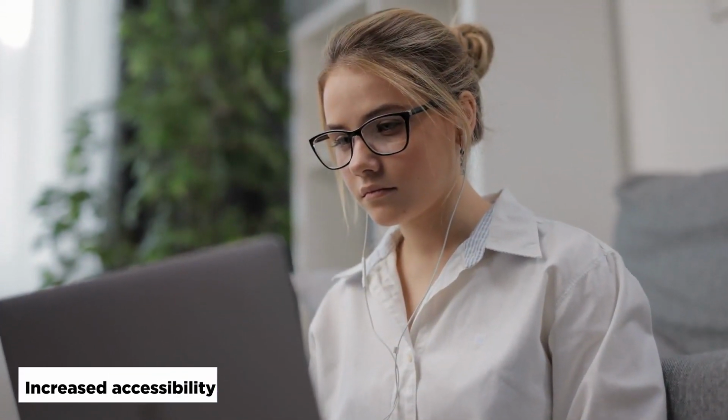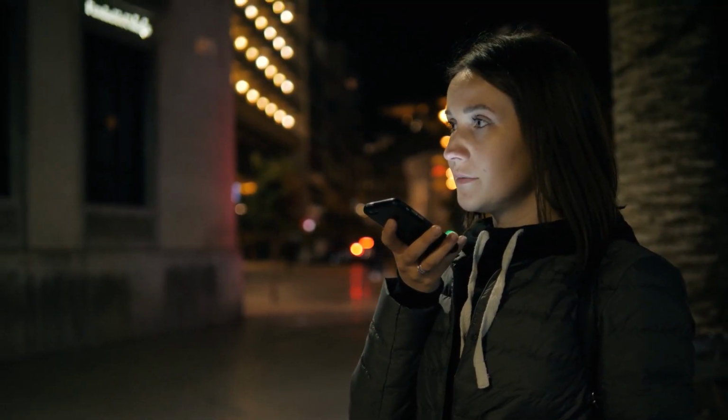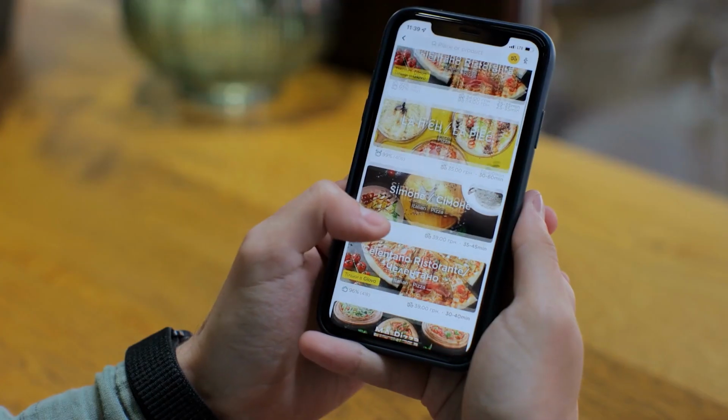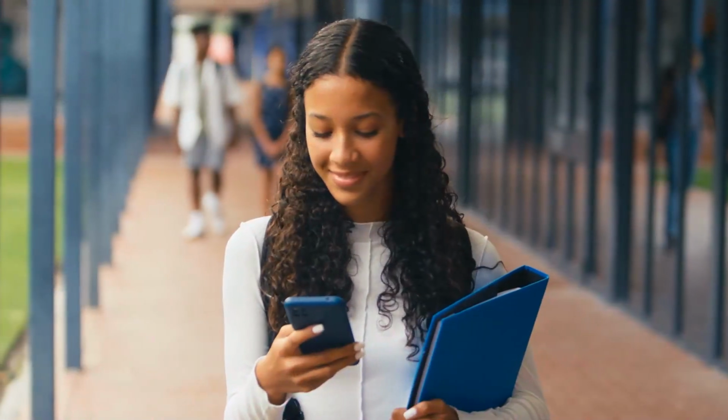Increased accessibility. Real-time translation can make information and services more accessible to people who don't speak the primary language of a region. For example, real-time translation can be used to translate captions on TV shows or to translate restaurant menus. It can also provide access to education and healthcare for people who speak minority languages.